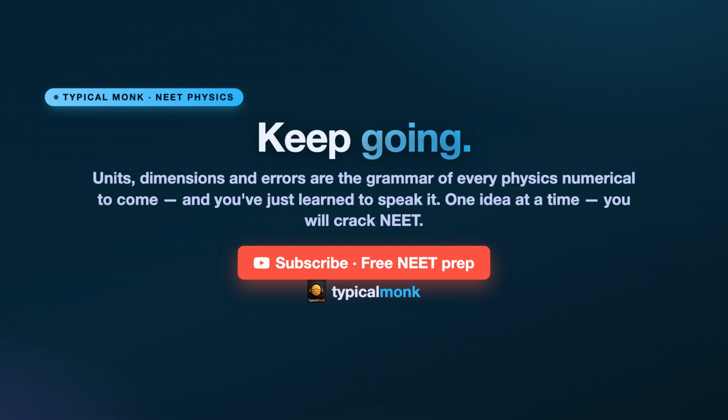It may have looked like just units and a few error rules, but understand this. This is the grammar of every physics numerical you will ever solve, every force you will ever compute, every speed, every circuit, every length. Each one is written in these units, checked by these dimensions, and reported with these errors. Riya, Arjun, Priya, and Rohan all started exactly where you are right now, with this one class. Be patient with yourself. Revise the dimensional map tonight, once, slowly. One idea at a time. You will crack NEET, of this I am certain.